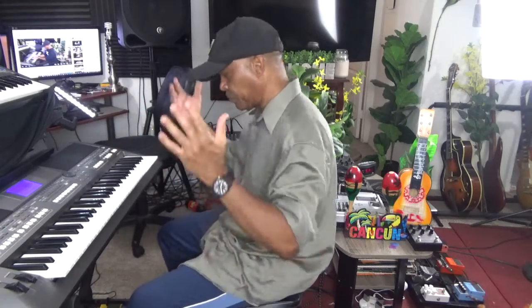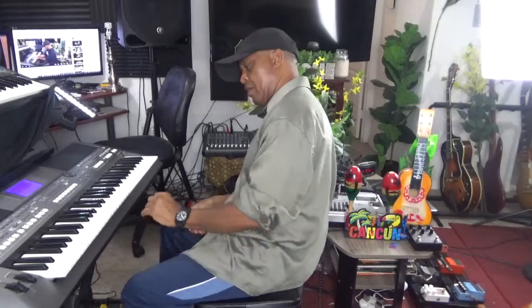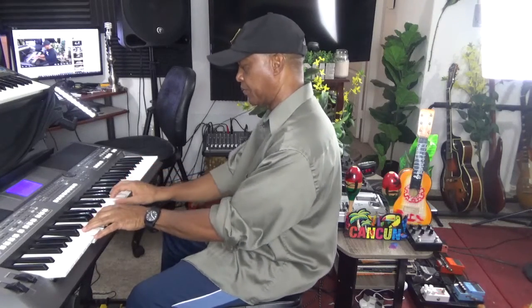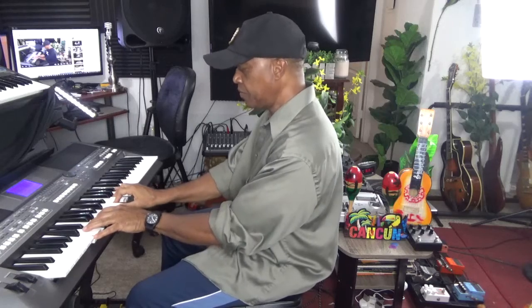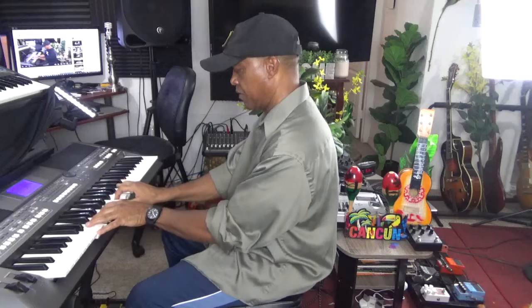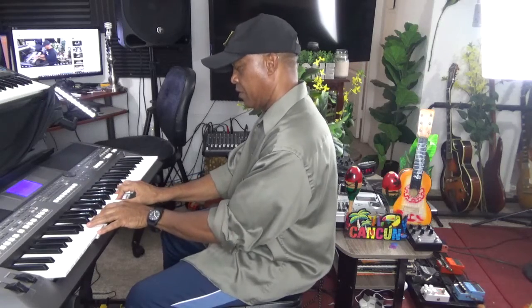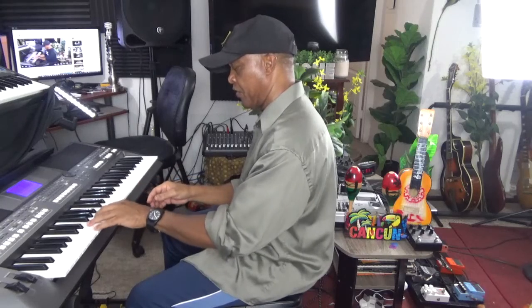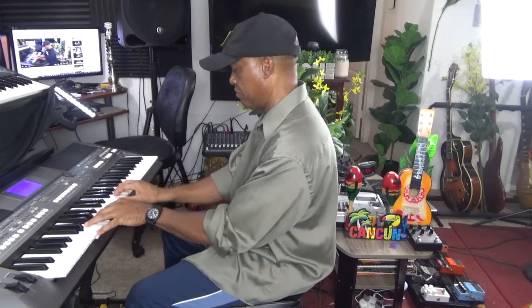In jazz, for example, there's a cadence called 2-5-1. 2-5-1. I'm in C major. So this is one, and this is two. 2-5-1. Where's 5? 5 is G dominant 7.